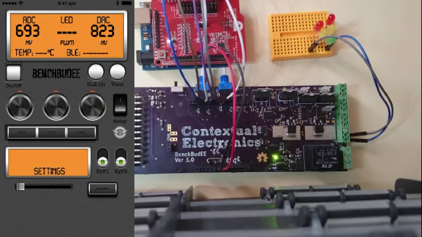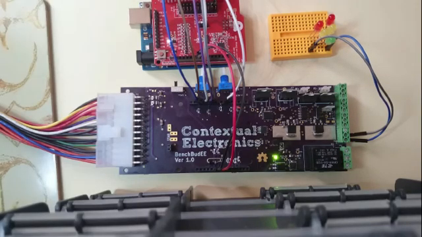Okay, so there you have it. That's my current status of the BenchBudEE app, and as you can see, it does communicate with the Contextual Electronics BenchBudEE board. Yippee!